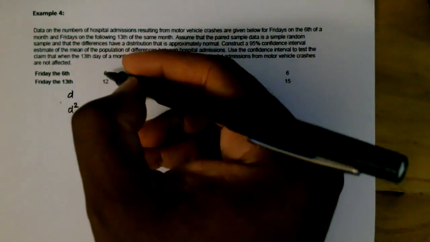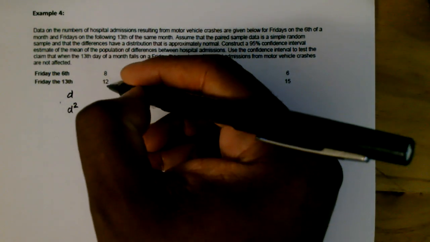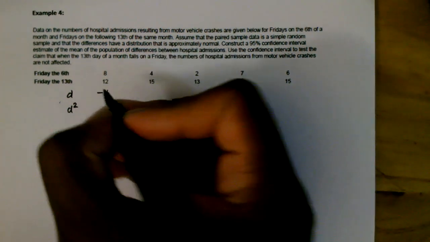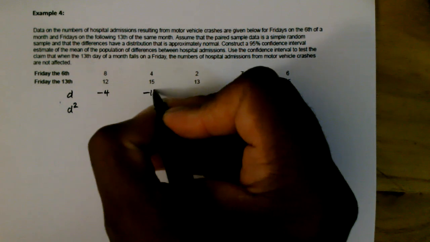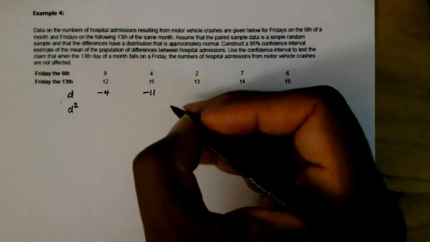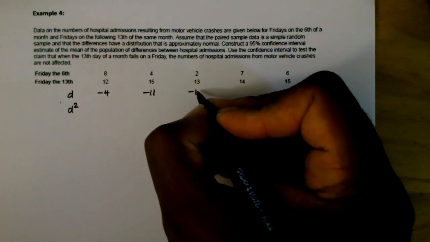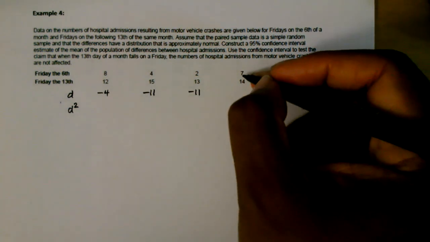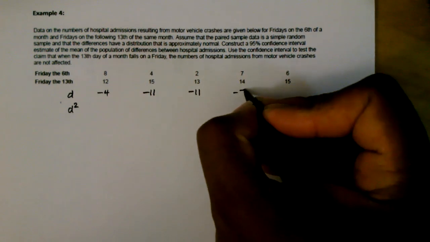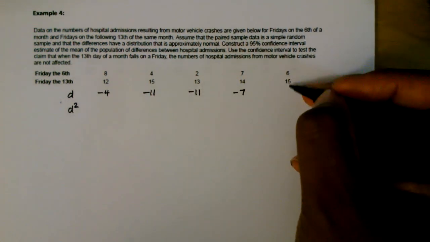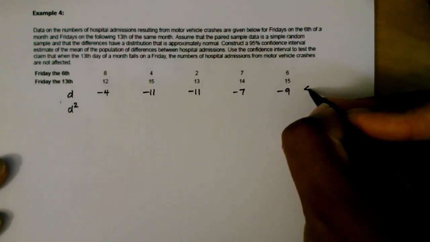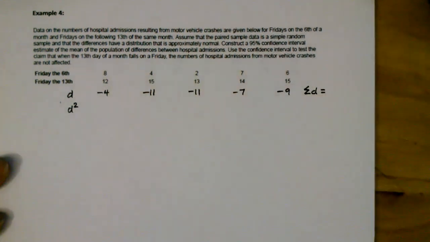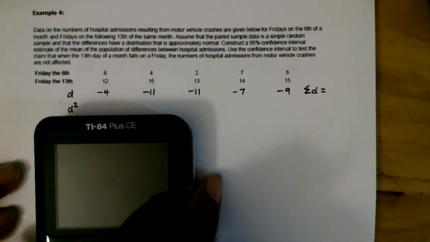Now, to get the D, we just subtract the first minus the second. So if I do 8 minus 12, I'm going to get negative 4. And if I do 4 minus 15, negative 11. 2 minus 13, negative 11 again. 7 minus 14 would be negative 7. And 6 minus 15 would be negative 9. That's your D.